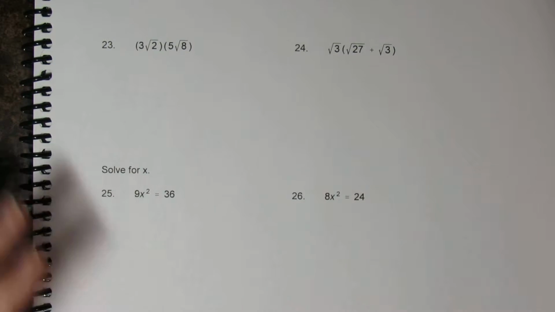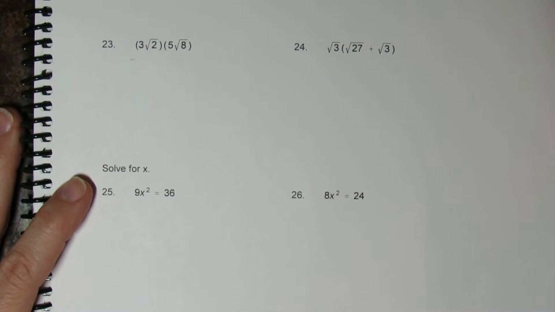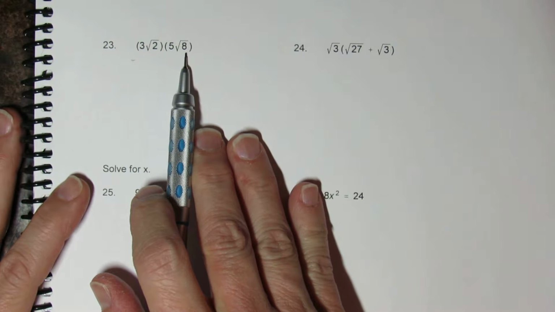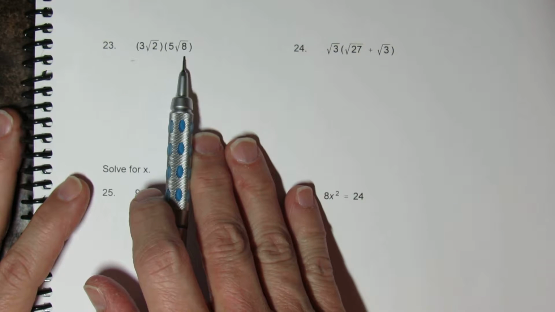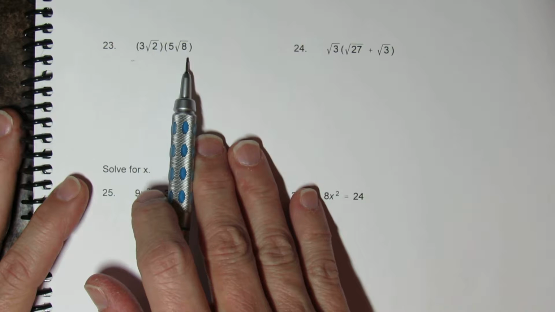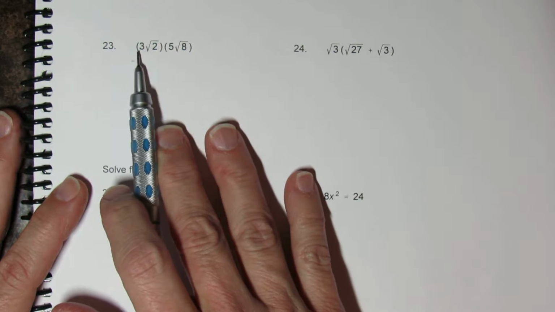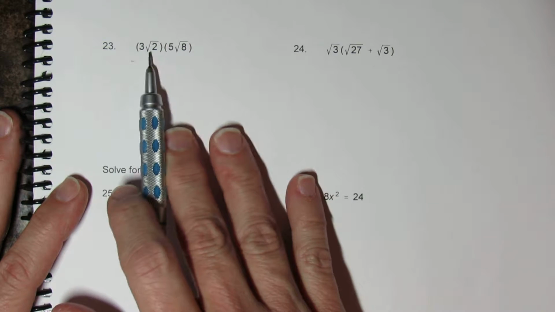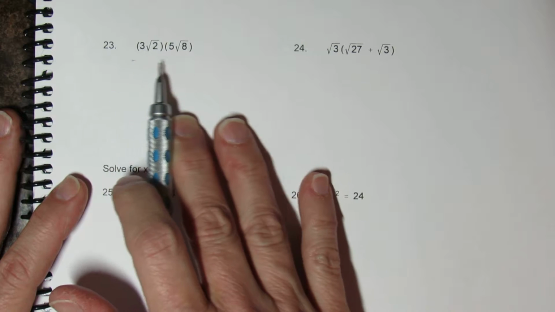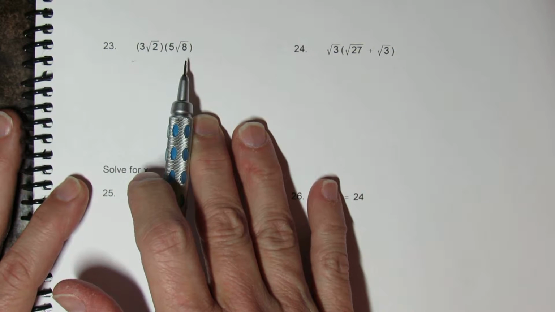Okay, number 23, we're multiplying these two things together, and realize that this is all multiplication, okay? There's no addition or subtraction here, so you would never use the distributive property in this situation. You would never go 3 times 5, 3 times square root of 8, square root of 2 times 5, square root of 2 times square root of 8. No, you don't distribute multiplication. If it's all multiplication, you don't use the distributive property.